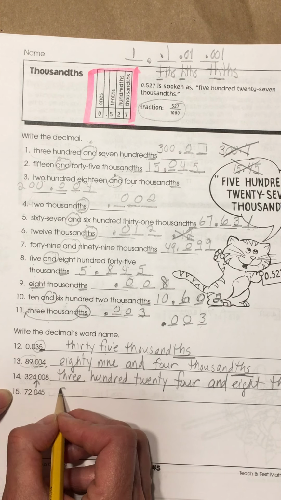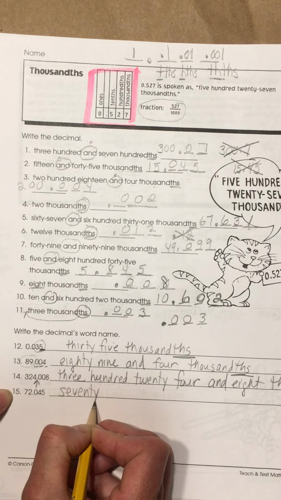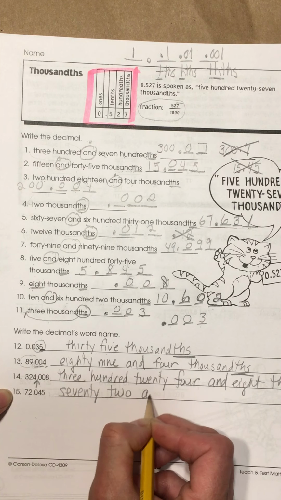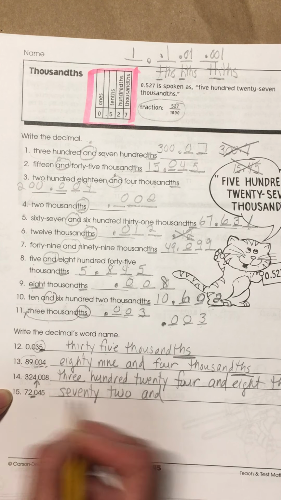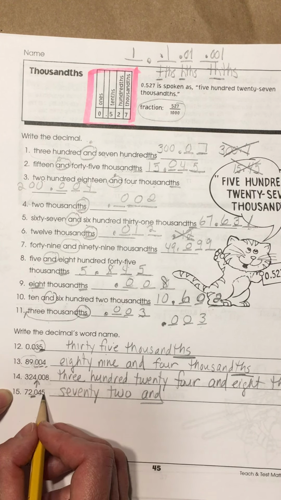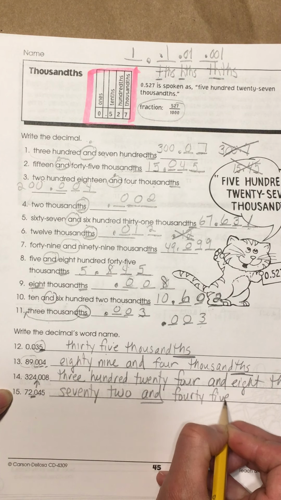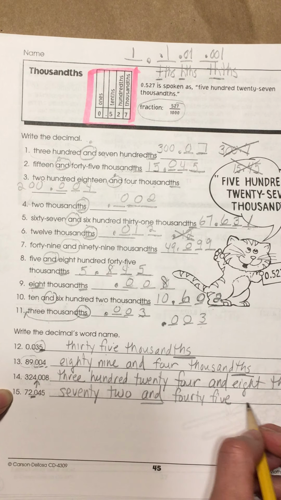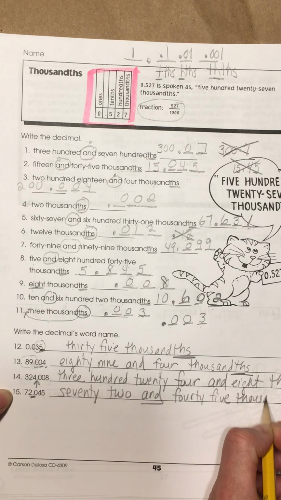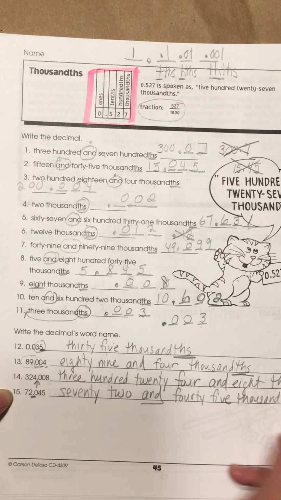And then our last one. 72 and 45 thousandths. Okay.